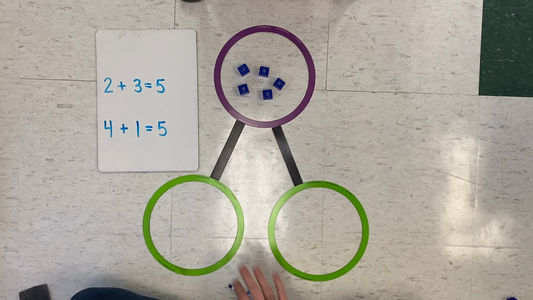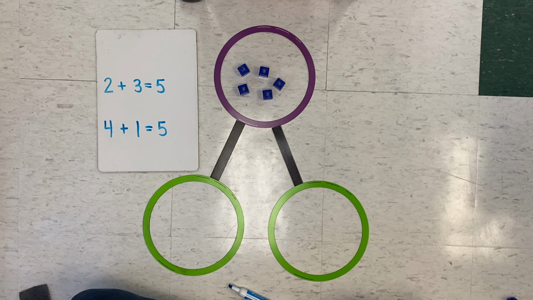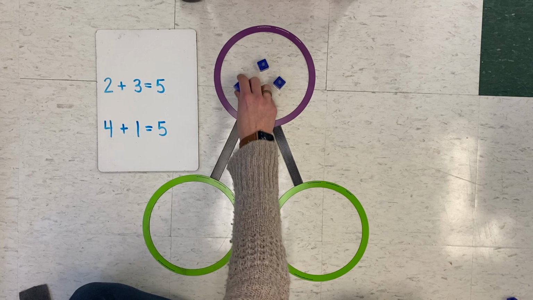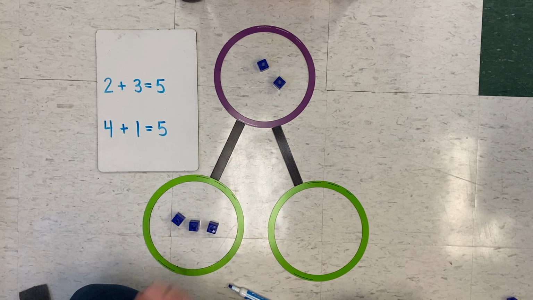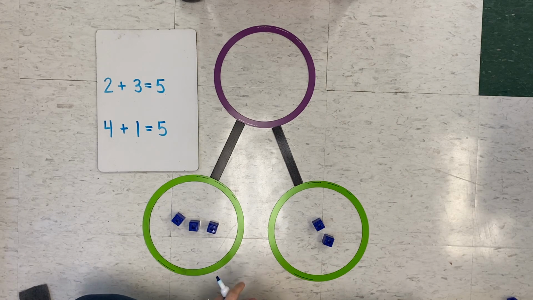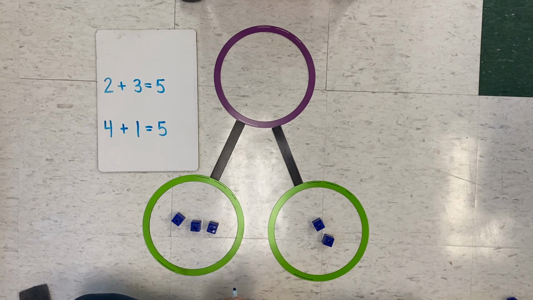So can you think of another way that we could break apart 5 or decompose 5? What if we put 3 of them over here, and then 2 of them over here? So now we've broken 5 into 3 and 2.